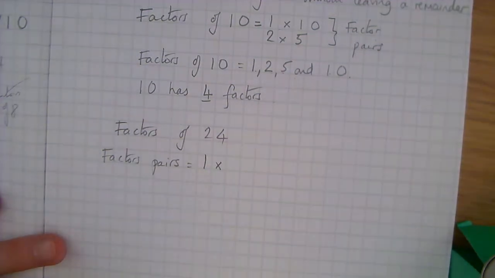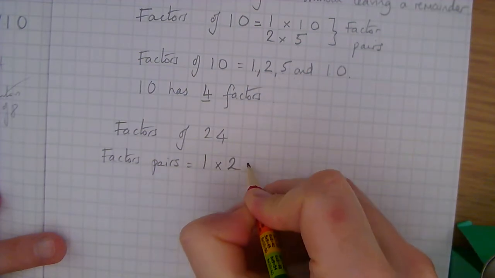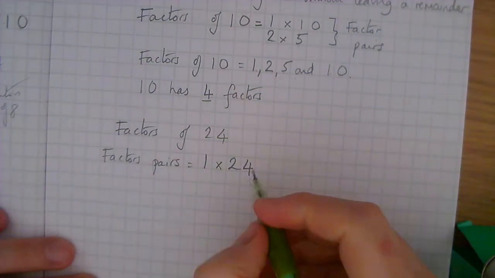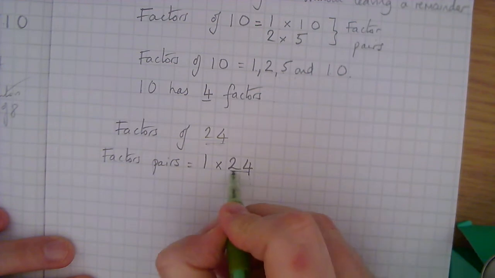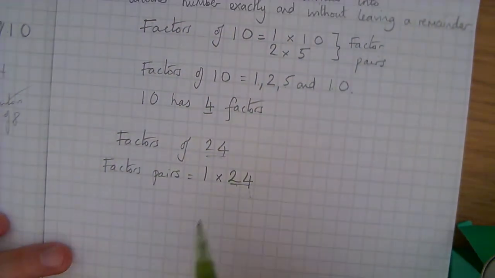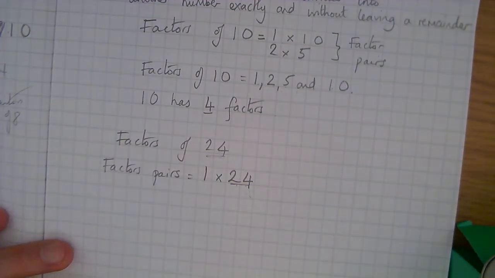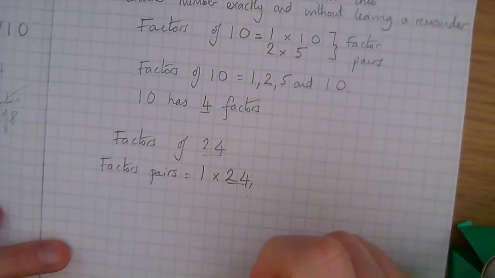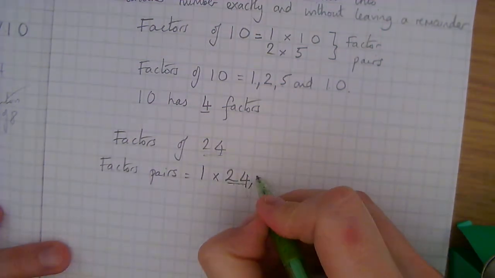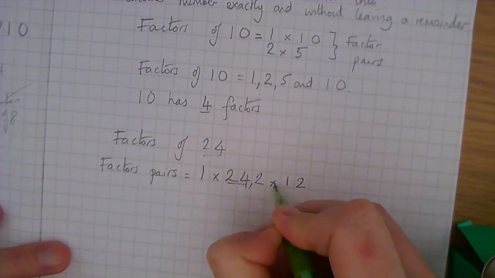And 1 is a factor of any number. Also, the number itself will be a factor. So 24 is a factor of 24, like 10 was a factor of 10. So there's your first factor pair, 1 times 24. Our next factor pair, can we do 2? Well, this is an even number, so yes. 2 times 12, and use your fingers if you're not sure.